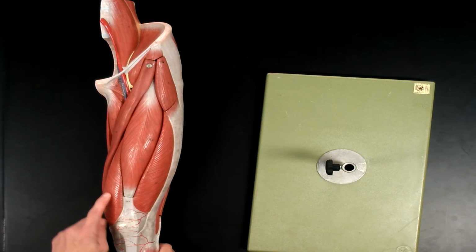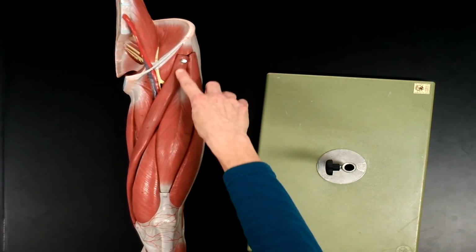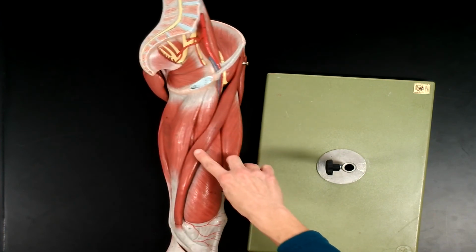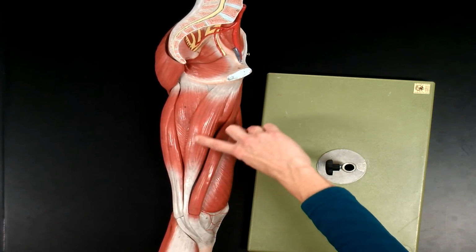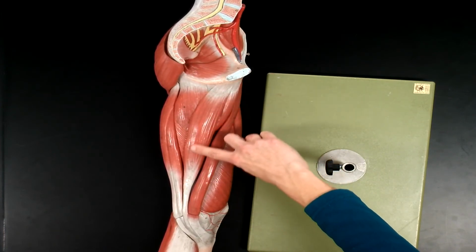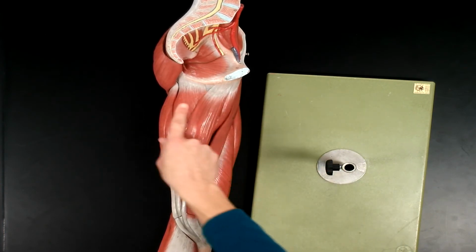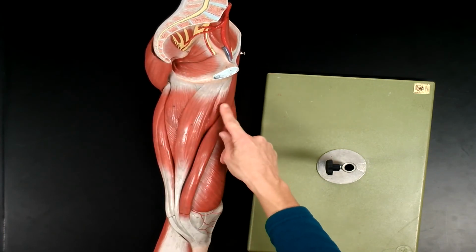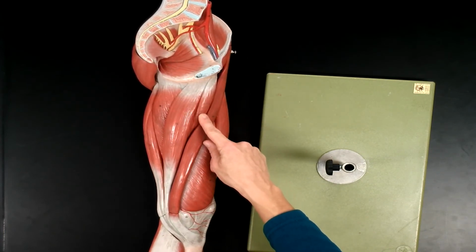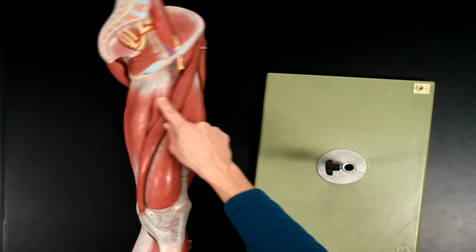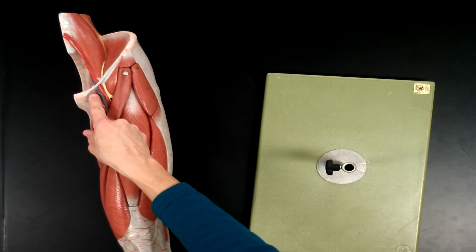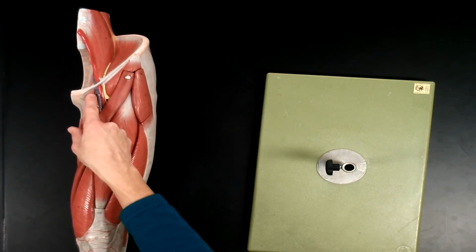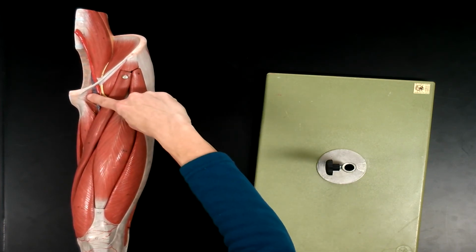This is my vastus medialis. Good. The one that crosses over to the inside is sartorius. Good. This muscle here is the gracilis. If I go behind gracilis, I'm on my adductor magnus. If I go in front of gracilis, I'm on my adductor longus. And if I go up to my pubic bone and move over, I'm on my pectineus. Good.